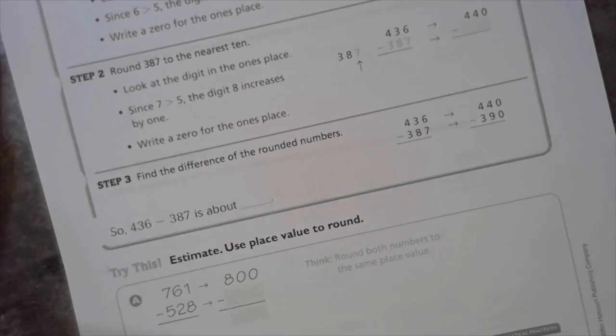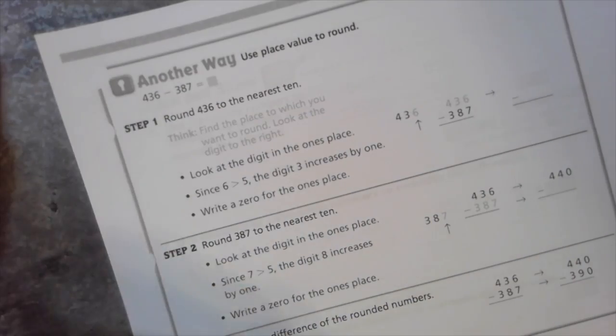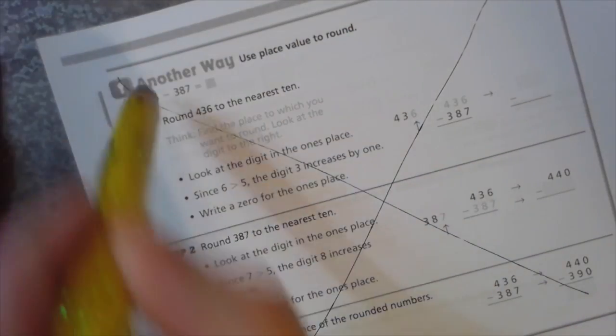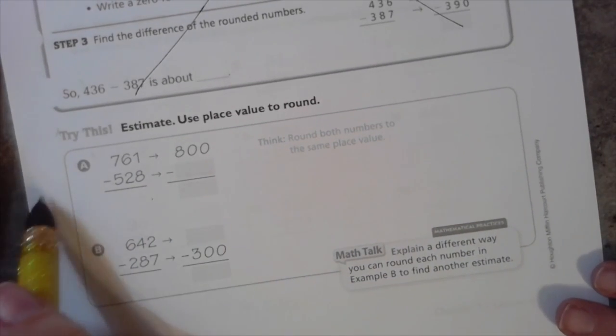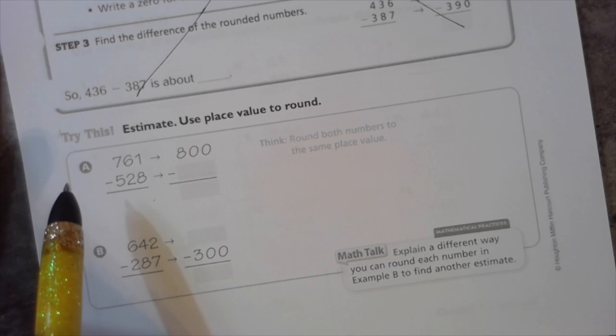Okay, so we're going to skip all this up here. You don't need to mark it out, all of this jazz. This is what we're actually doing, though. All right, so let's look at A. Everybody touch A with your pencil. Miss Substitute or Mr. Substitute, I'm not sure who's in my room today. Probably Miss. I've only had a man substitute once. All right, what do we round 761 to? 800.